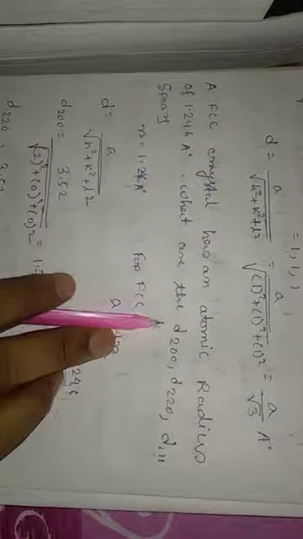Now the next problem is given to you: an FCC crystal has an atomic radius of 1.246 angstrom. What about the interplanar distances D200, that means the perpendicular distance when the plane is given as 2 0 0, like h k l?